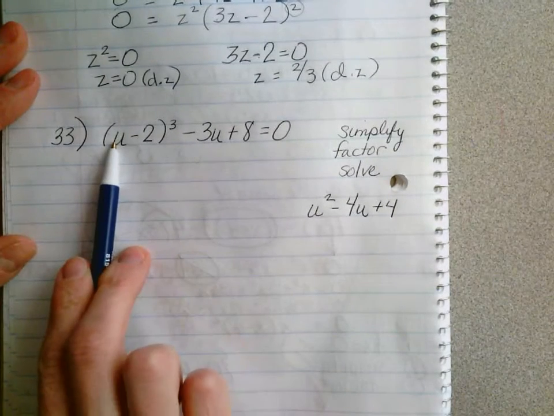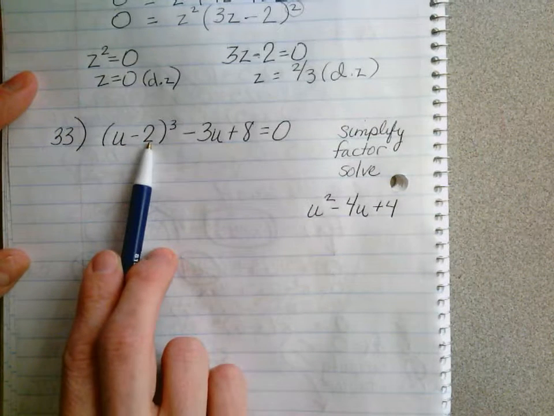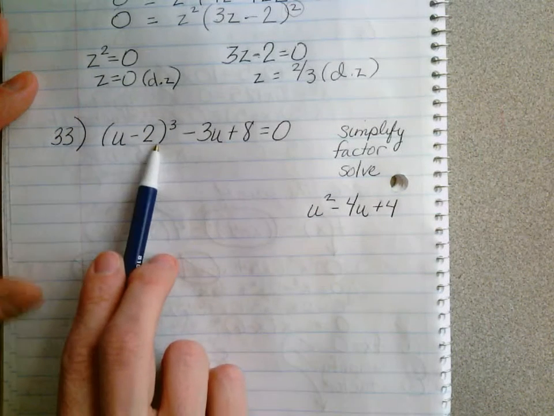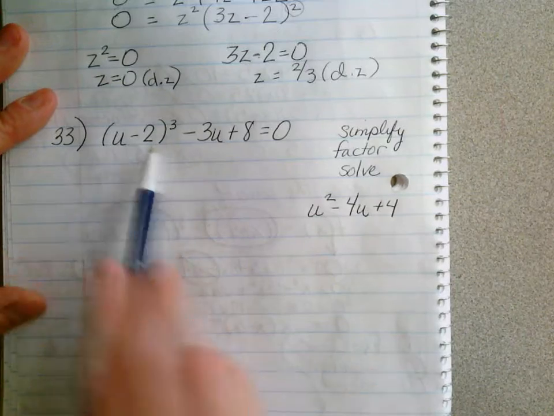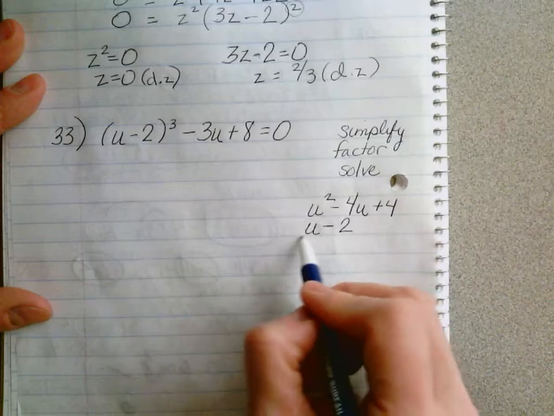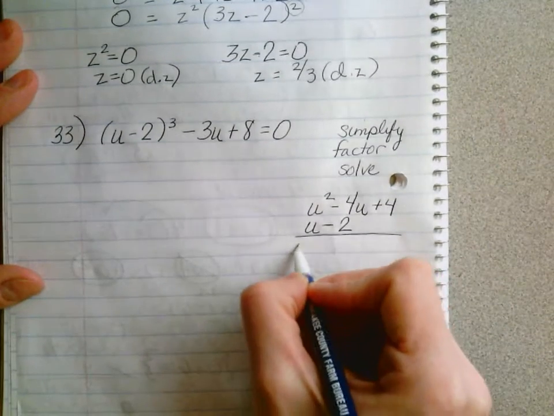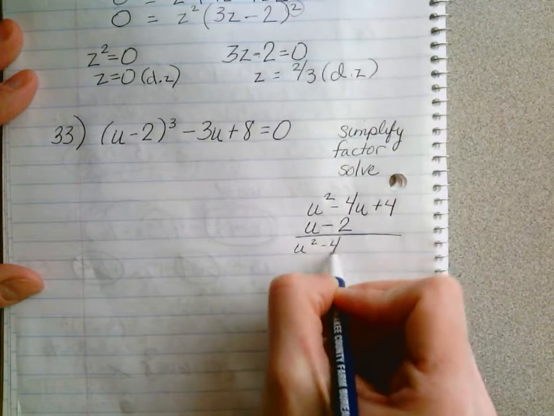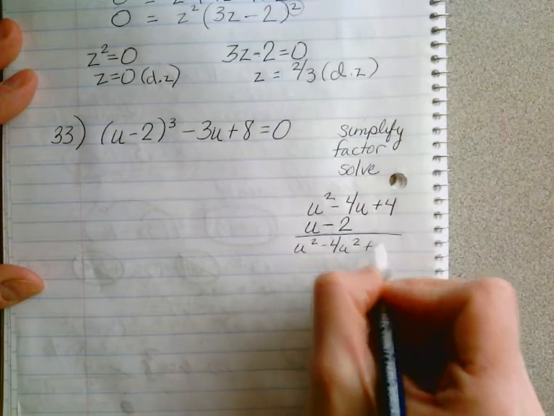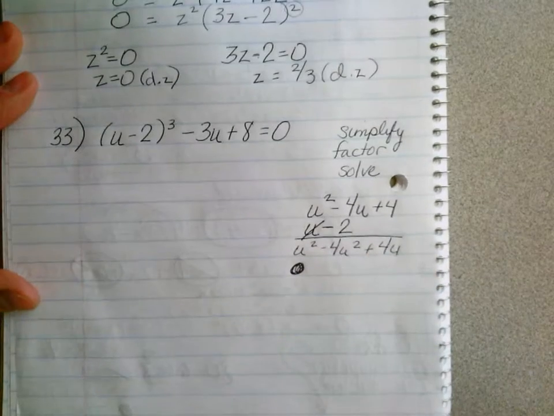A squared, double the product of a and b because I memorized the factor patterns, and then b squared. But we've got to multiply it by itself one more time because it's actually being cubed. And you end up with u cubed minus 4u squared plus 4u. We're done with this slot.